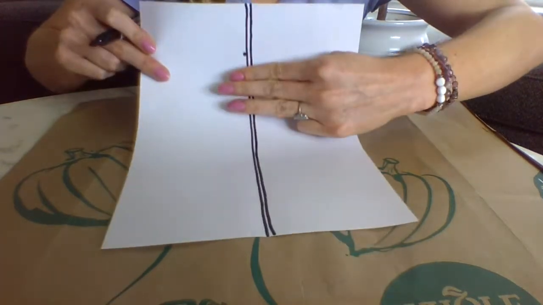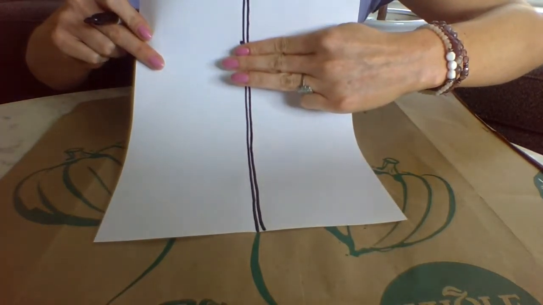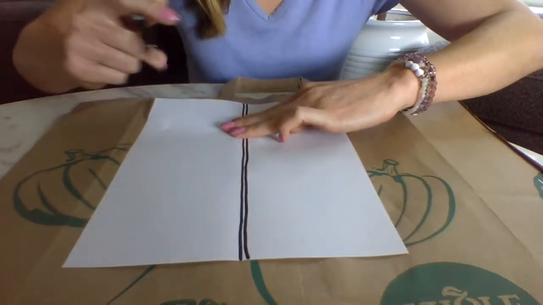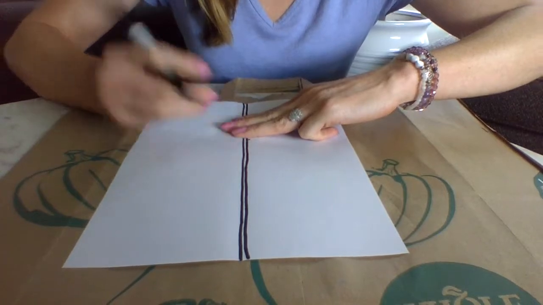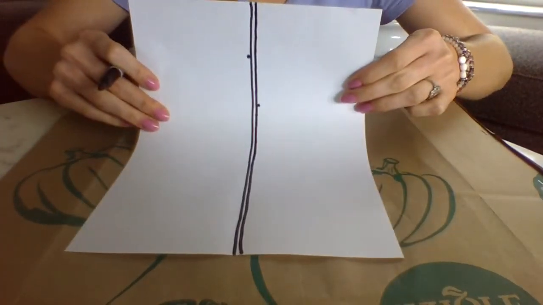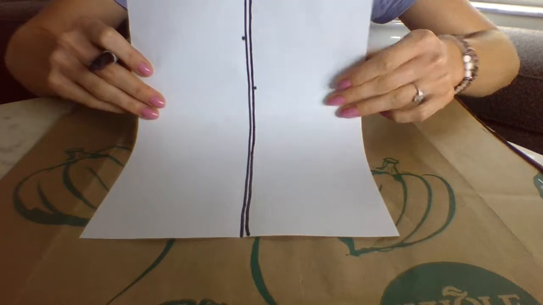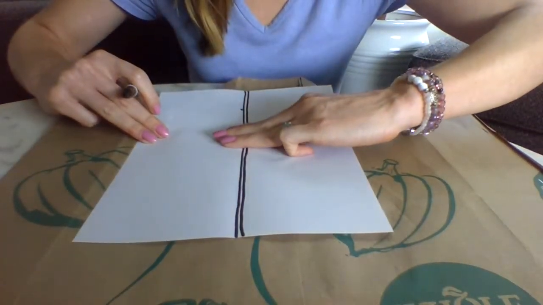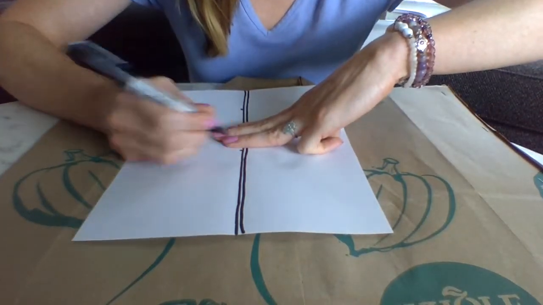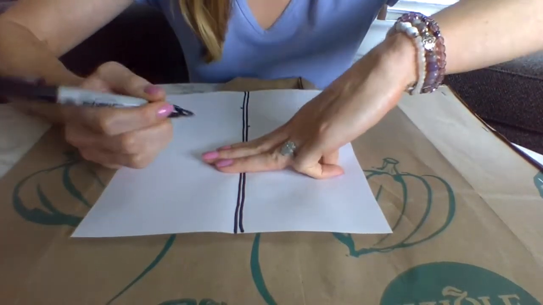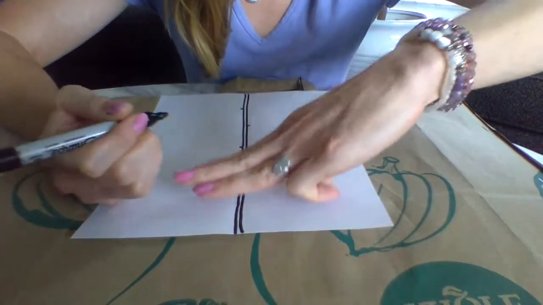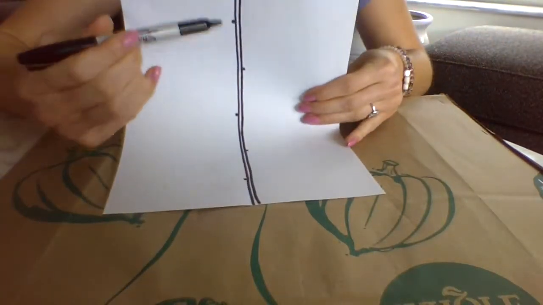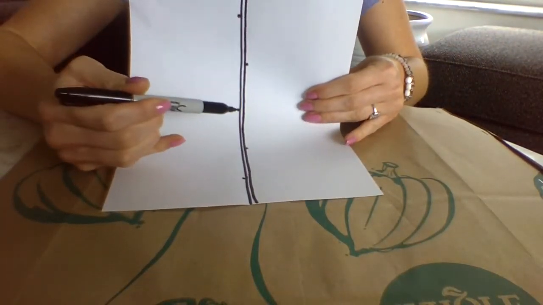Then, using your 3 fingers again as your measuring tool, put them underneath the dot that you made, and you're going to make a dot on the other side of your 2 lines, like this. And you'll keep going down the parallel lines, alternating on either side. Alternating means going from one side to the other and then back again.